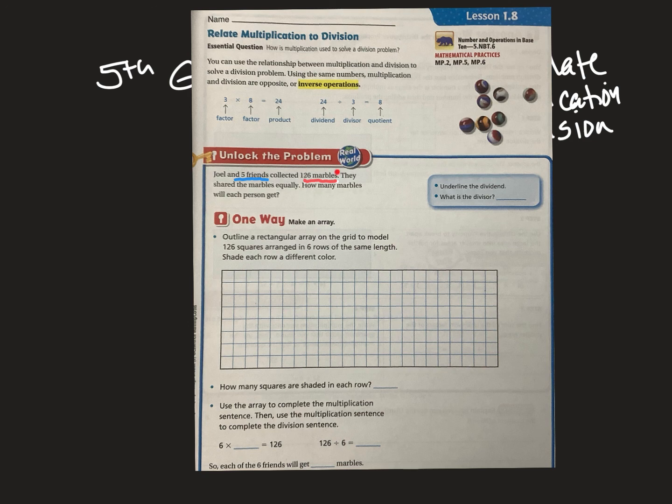Okay, so back to this. Dividend was how many marbles we had. The divisor is how many pieces we're splitting that off into, the 5 friends. Divisor is 5. They want us to outline a rectangular array on the grid to model 126 squares arranged in 6 rows of the same length.